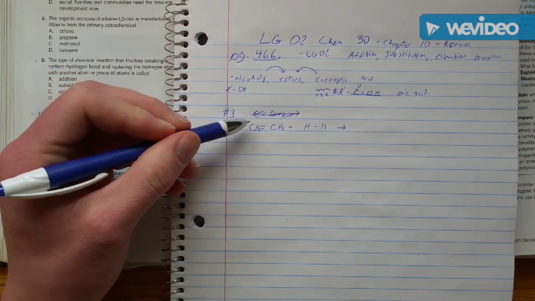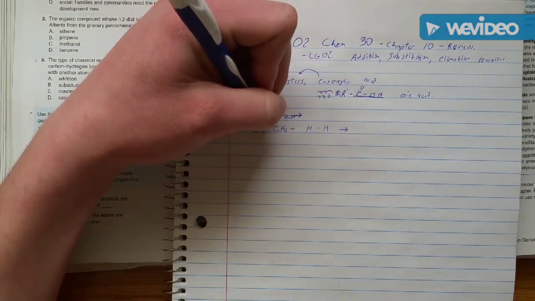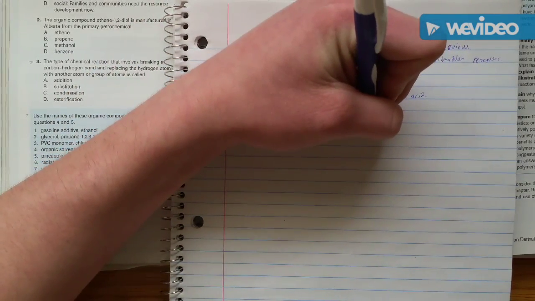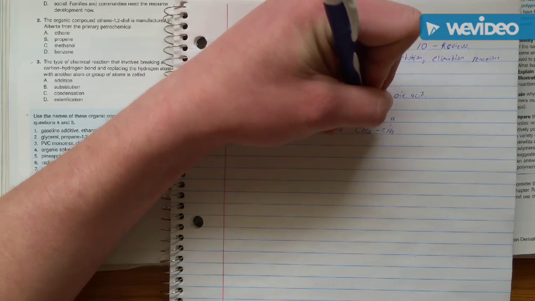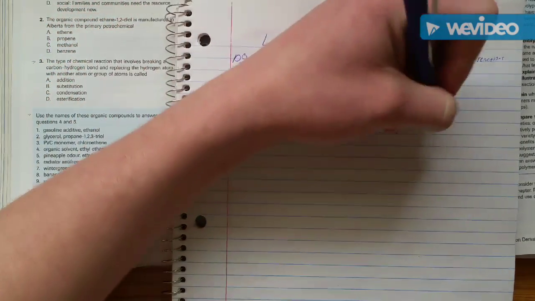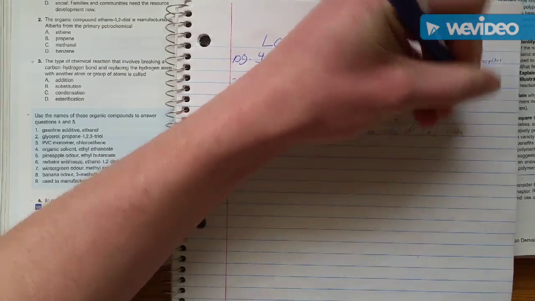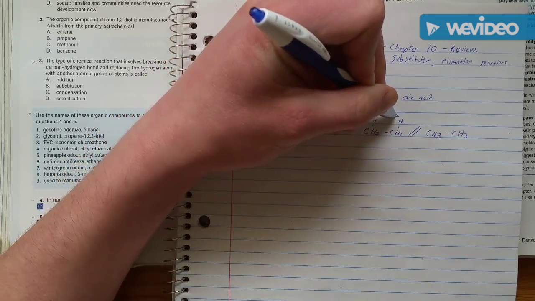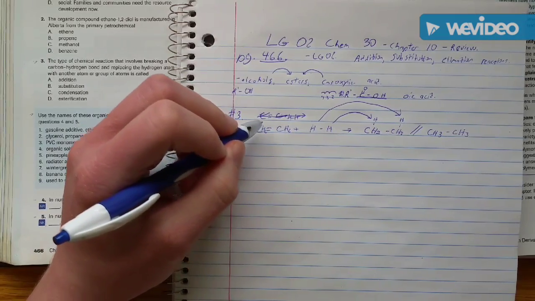Now, in an addition reaction, these would break the double bond, which would just form CH2, CH2, with hydrogens on top or the bottom. But really, this just means CH3, CH3. You can just see that the hydrogens are added here so that the compound doesn't change.